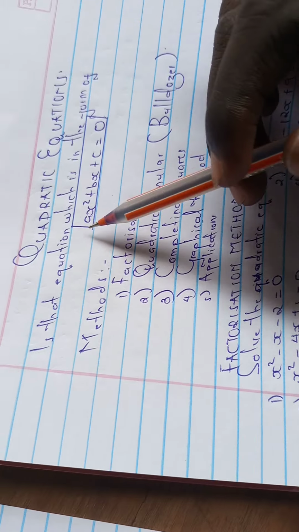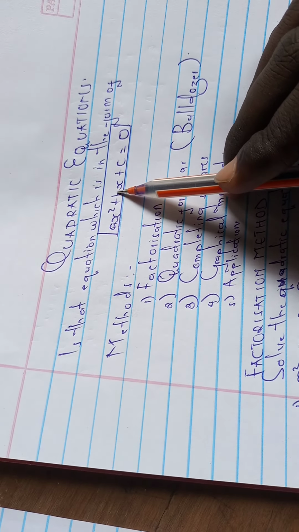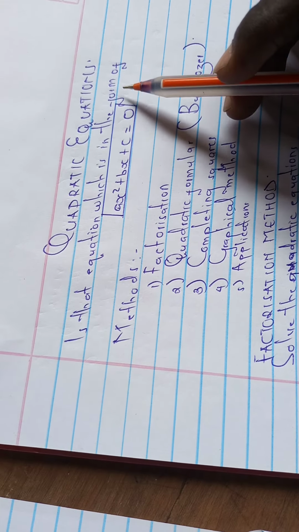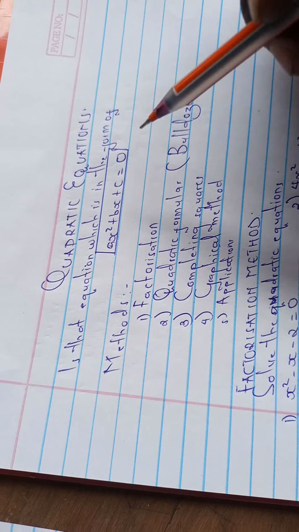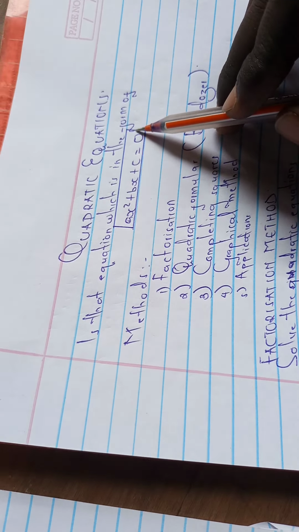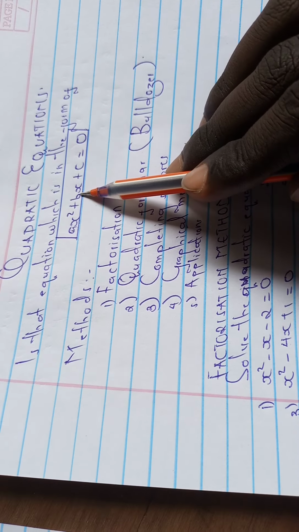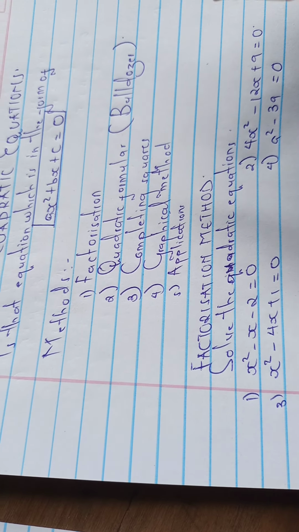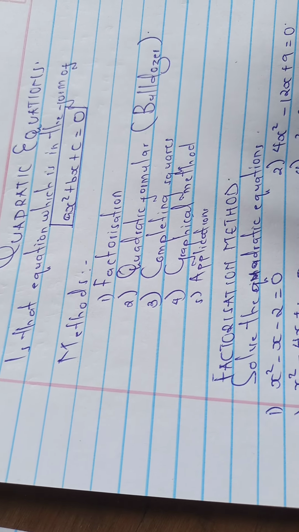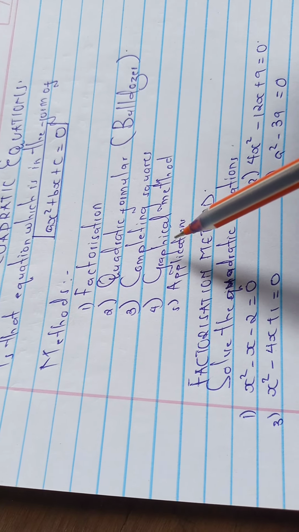A quadratic equation is basically an equation that is in the form of ax squared plus bx plus c. Any equation that is in this form is a quadratic equation. So any equation that lies in the form of ax squared plus bx plus c equals 0. This is the basic formula for a quadratic equation. This a, b and c can be any integers, negative or positive numbers. So these are the basics.